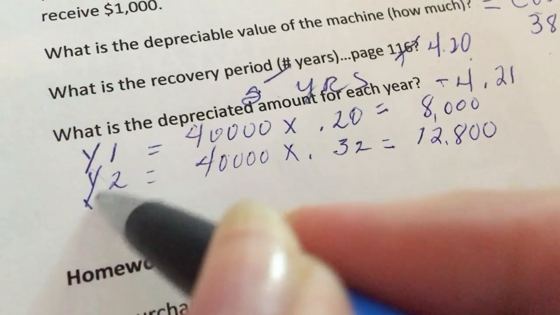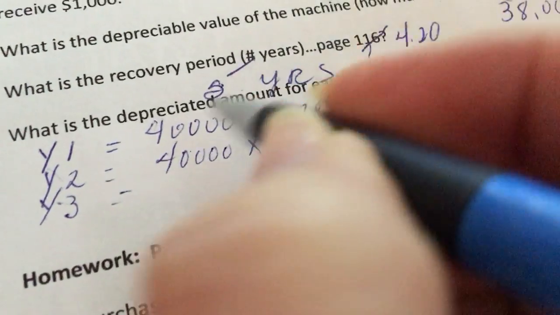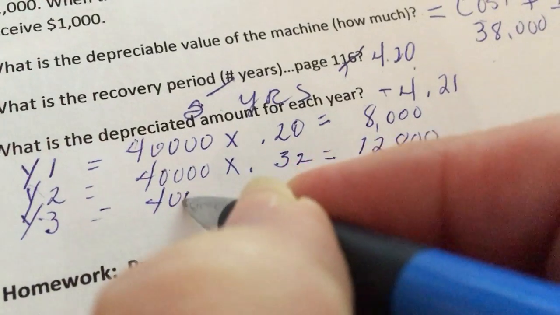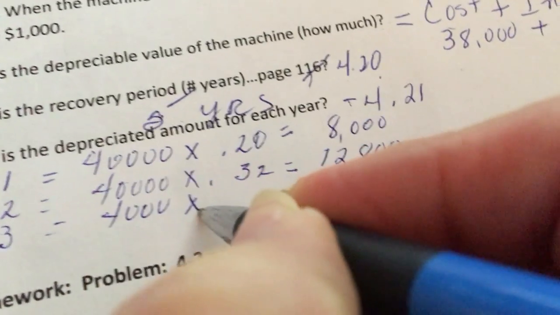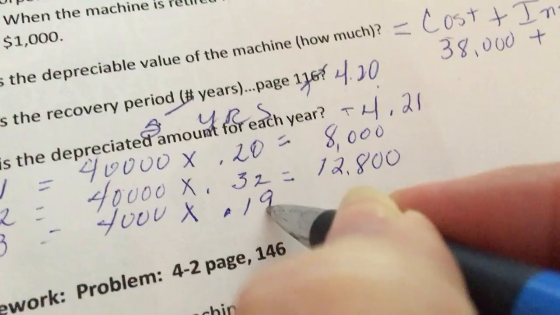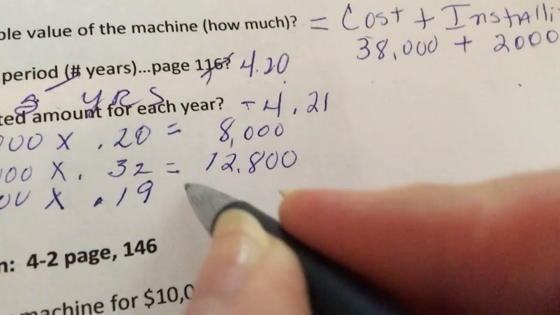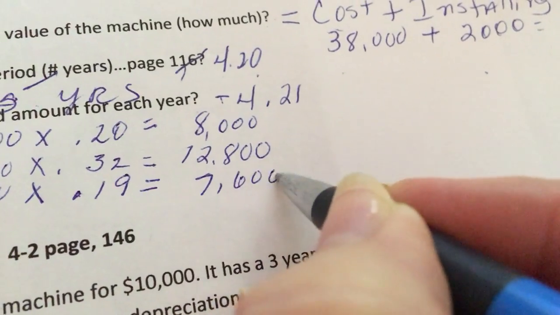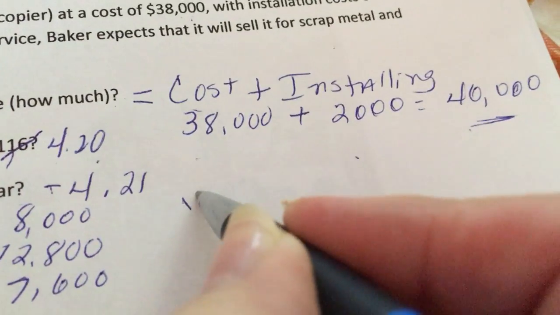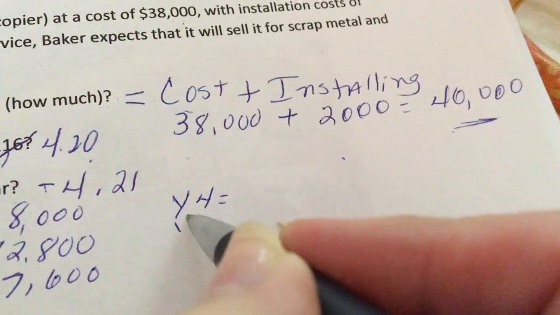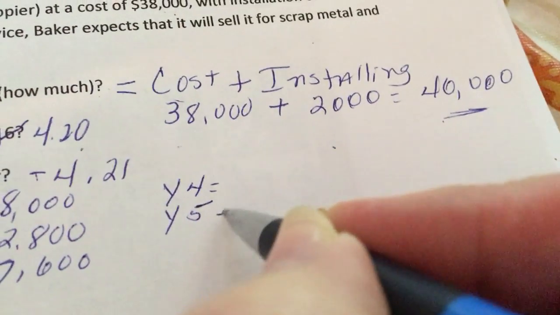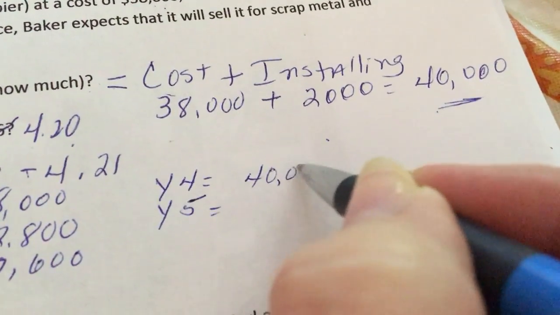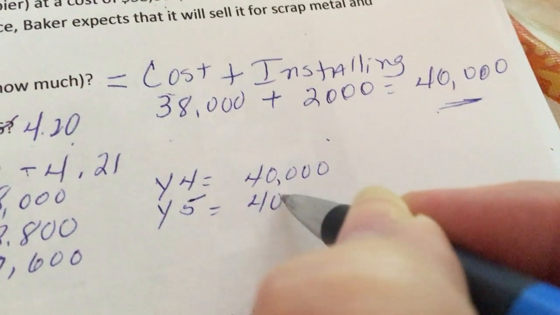Okay, in year 3, we're looking at 40,000 times 19 was the third amount. Again, look here, 19%. So that's going to give you 7,600. Okay. Let me come over to year 4. Year 4 and year 5 would be the same. Not always, but in this case, it's going to be 40,000.